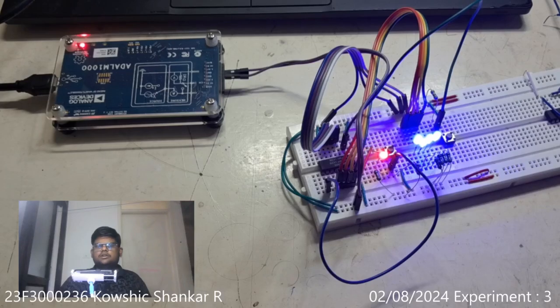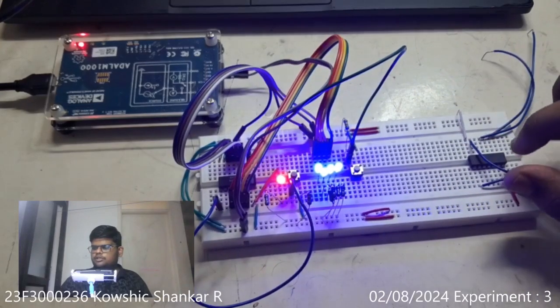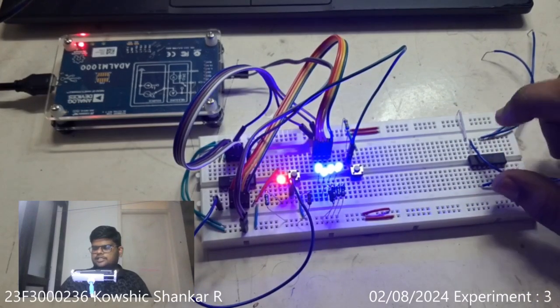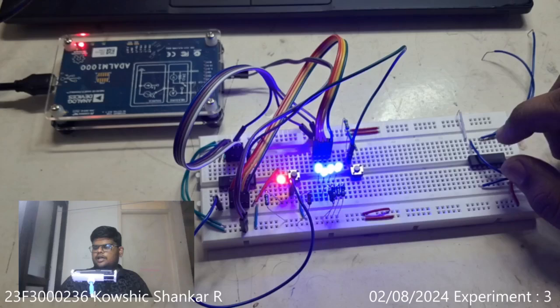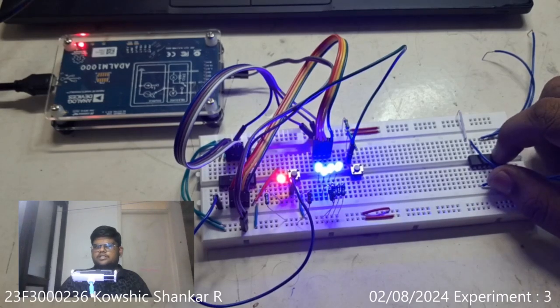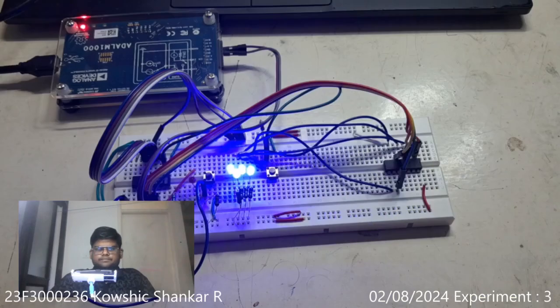I am going to give the output of this counter to the 74LS04 IC and the output from this IC to the LED. I have finished building the circuit with the output going to the inverter and then to the LED.